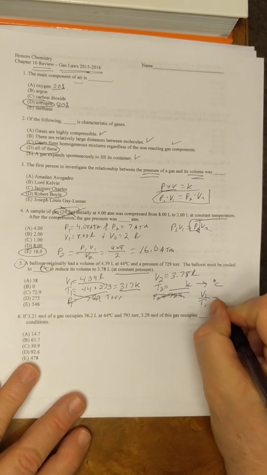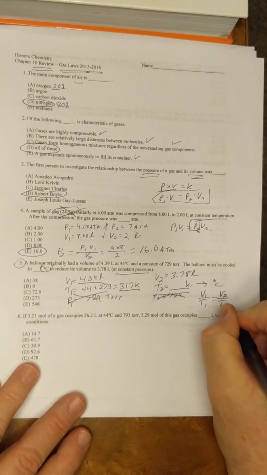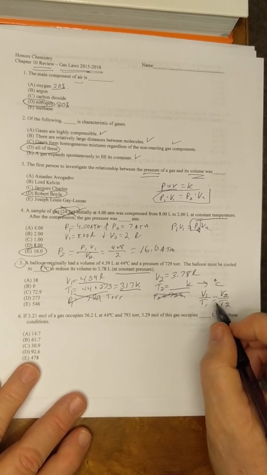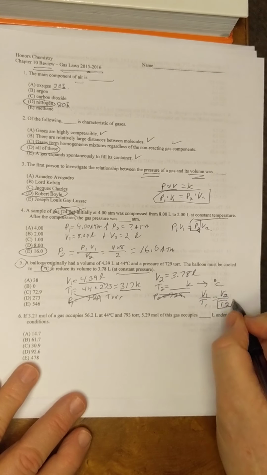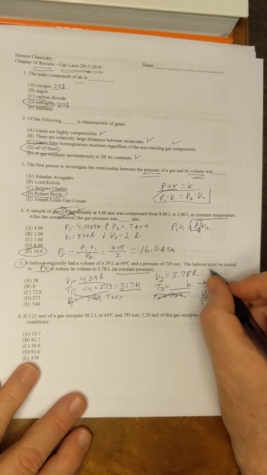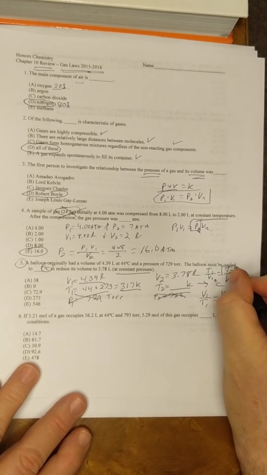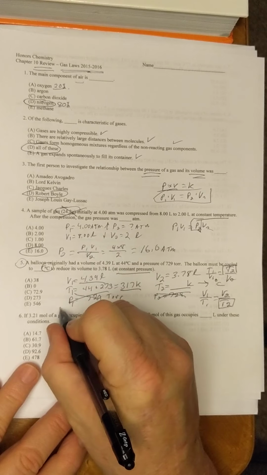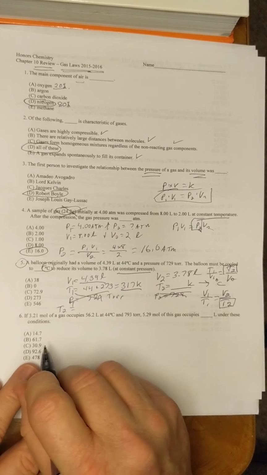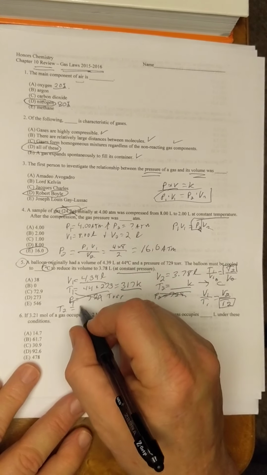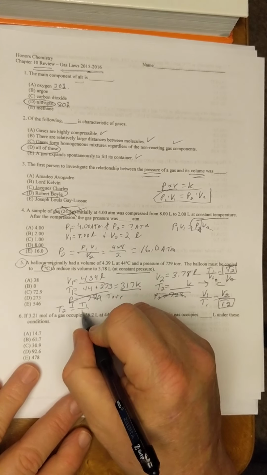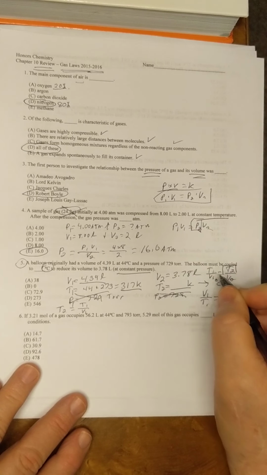V1 over T1 equals V2 over T2, and I want to solve for T2. I would invert the equation, so I would say T1 over V1 equals T2 over V2. Solve for T2. T2 equals T1 divided by V1. That should be 1 good.